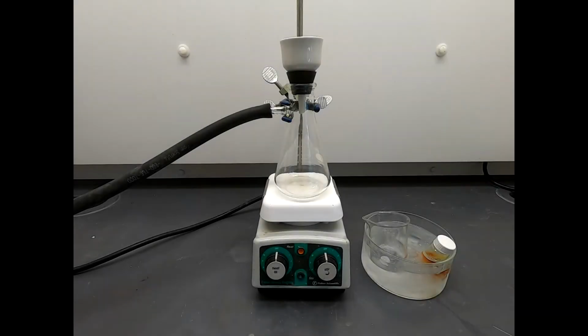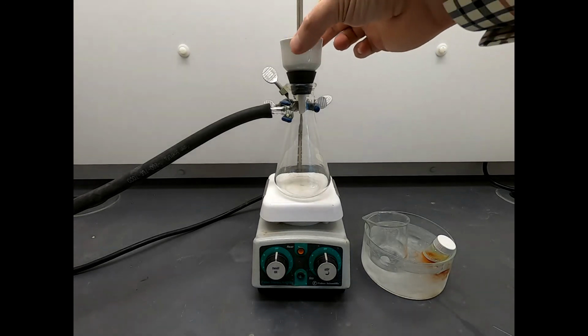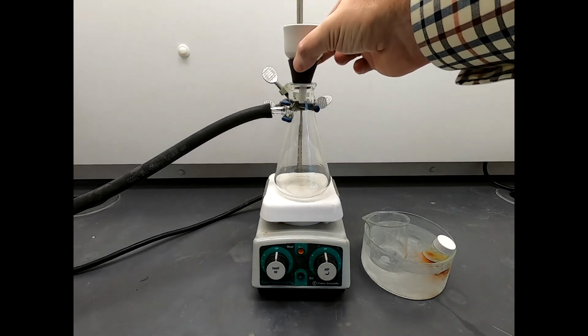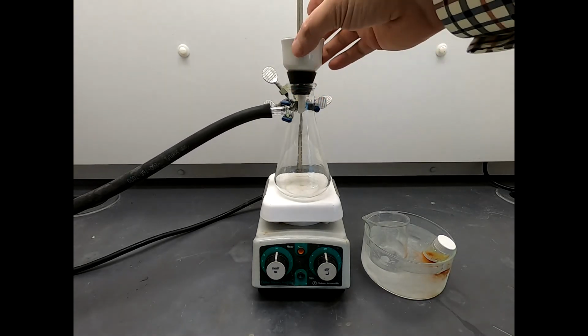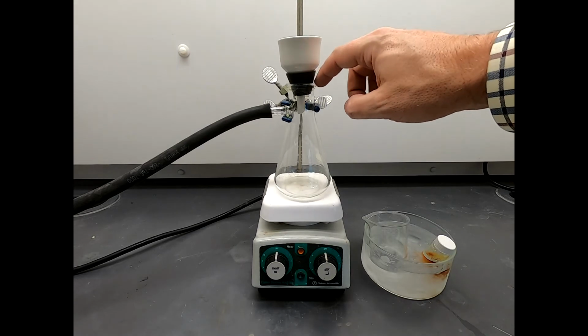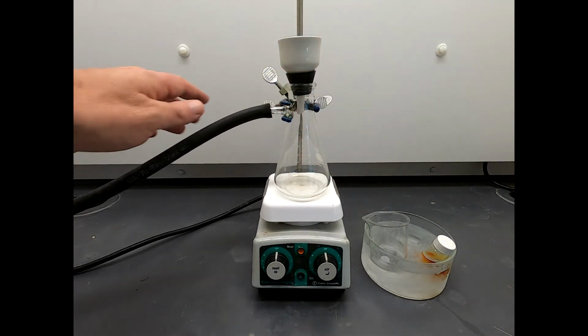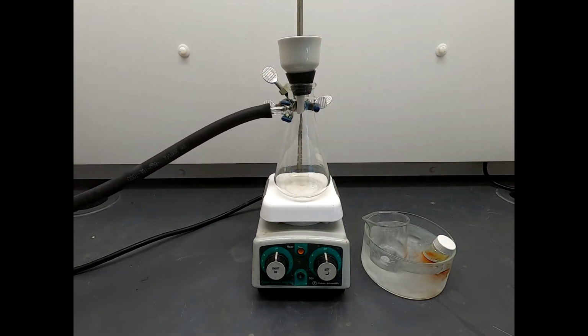Well, let's go ahead and filter this material. So to do this, we have our filtration setup. We have a Buchner funnel, a rubber adapter to give us a good seal between the funnel and the sidearm flask, and the sidearm flask connects through this hose to our vacuum line. So let's go ahead and open that up.